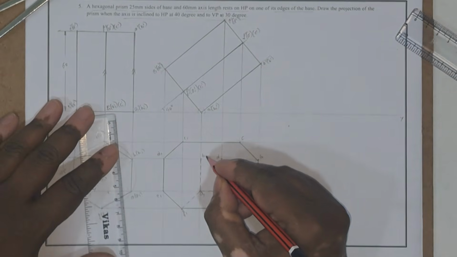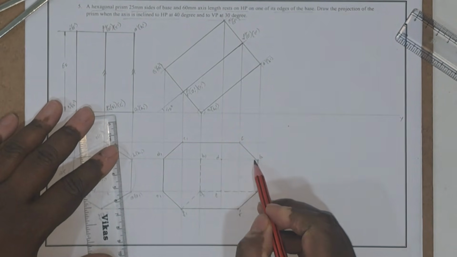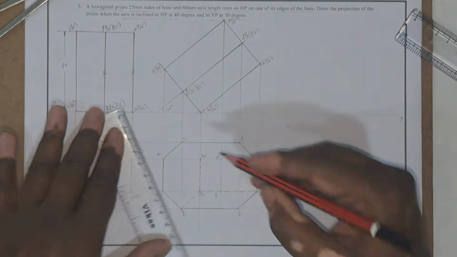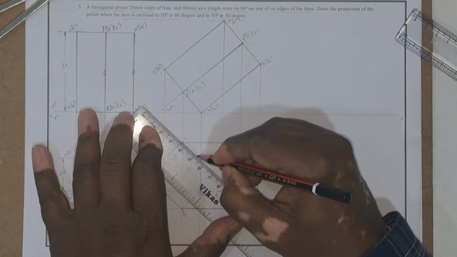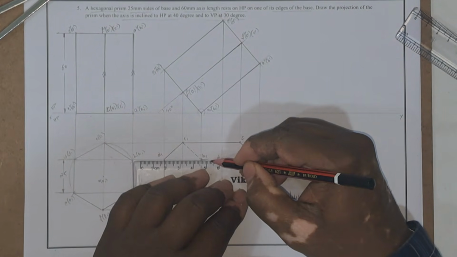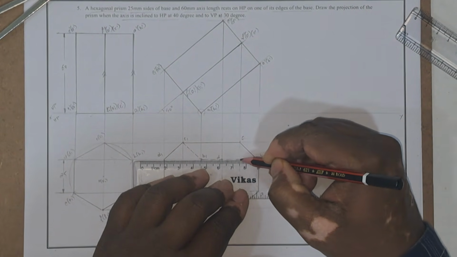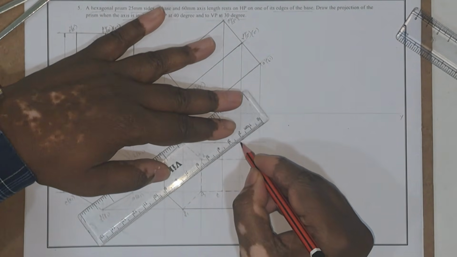Next, similarly we will be doing the same thing for B1. So B1 to C1, B1 to A1 and B1 to B. B1 to A1 we have already drawn, but B1 to C1, let us draw now. B1 to B, and finally all the other remaining lines are visible lines.